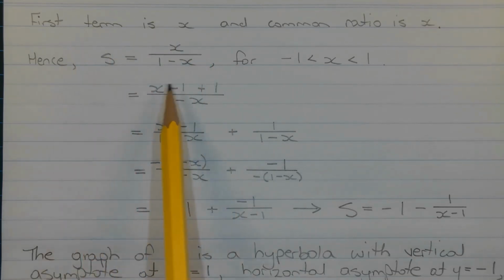Now we need to rework this limiting sum equation. And we need to rework it in such a way to make it easy to graph so that hopefully we can see the possible values of s, which is what the question is asking for. Now the question does give us one clue. It asks us to consider the graph of y equals -1 minus 1 over x minus 1.